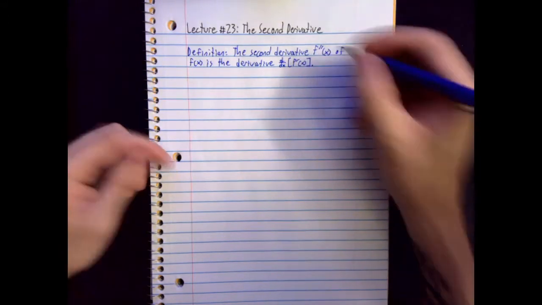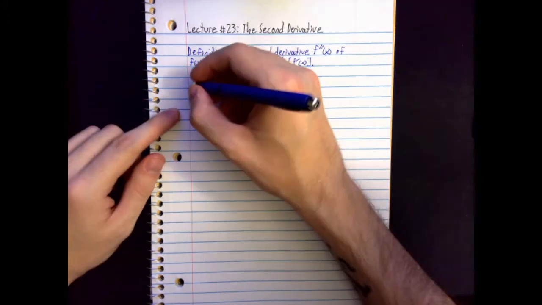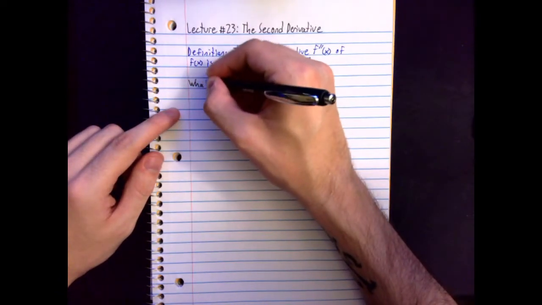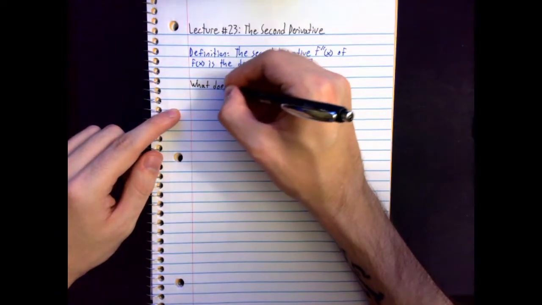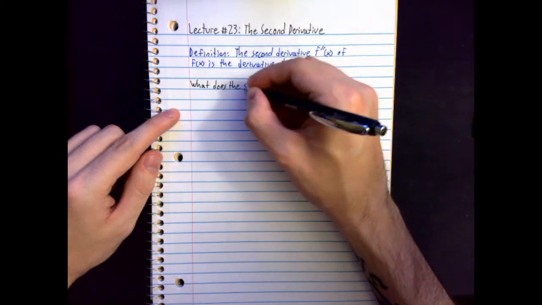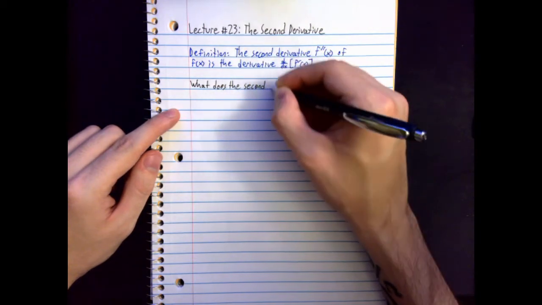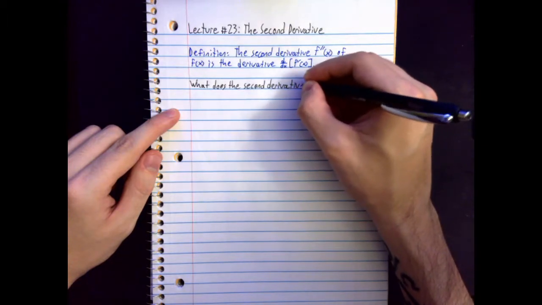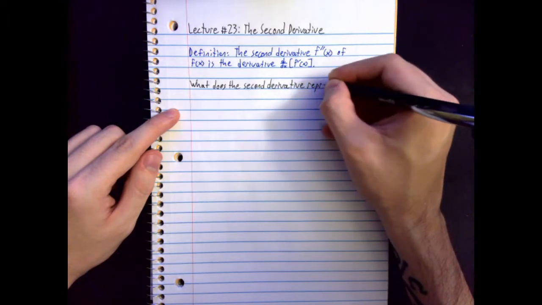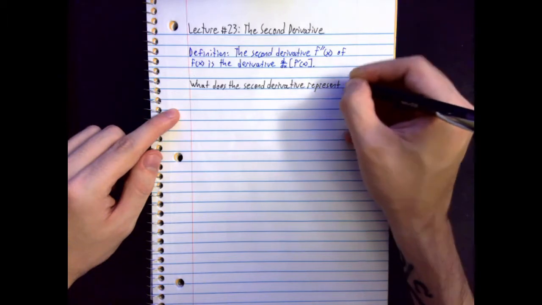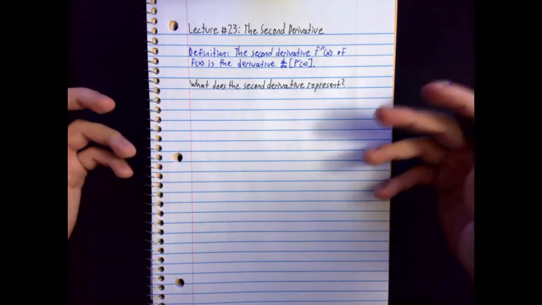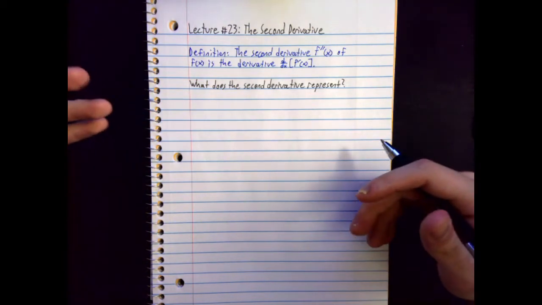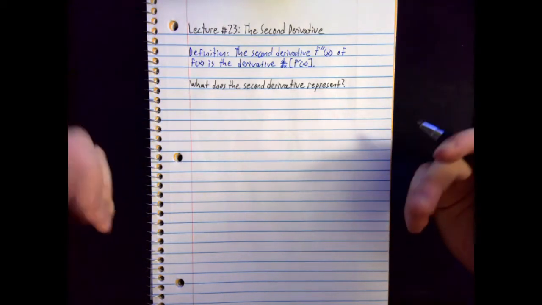And one thing that we might ask, maybe we'll pose this as a question, is what does the second derivative represent? So we know that the first derivative represents rate of change. If I have a position function and I compute its derivative, then I get a velocity function.